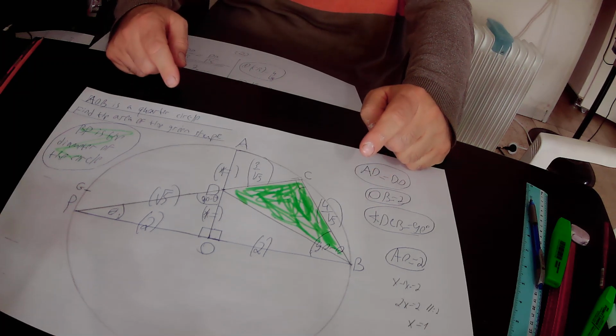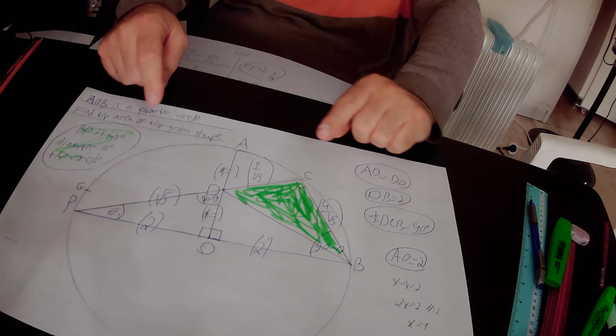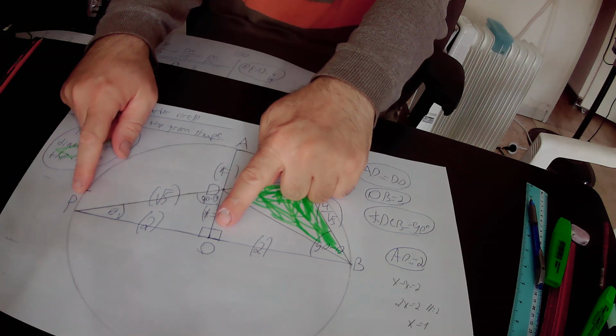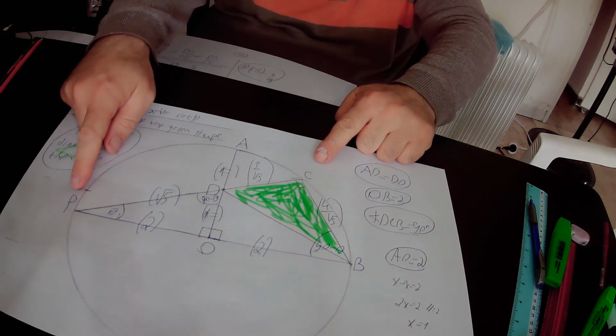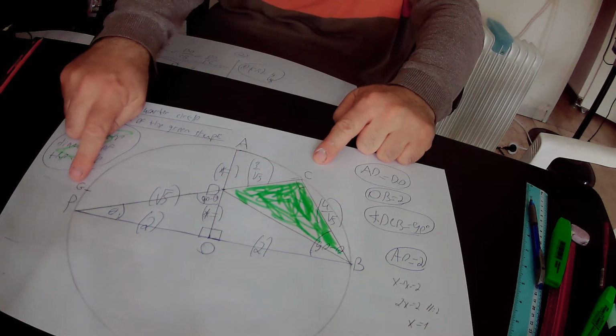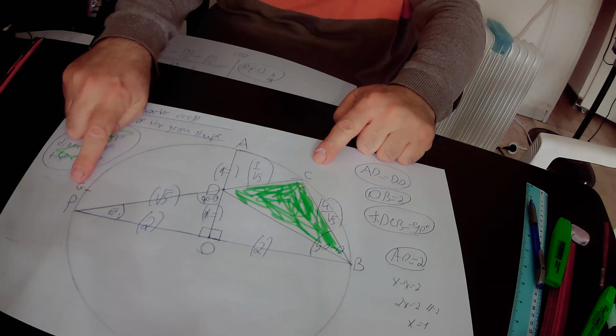And it is equal to PO. PO equals 2 over PC. PC in total is equal to DC plus square root of 5, or CD plus square root of 5.